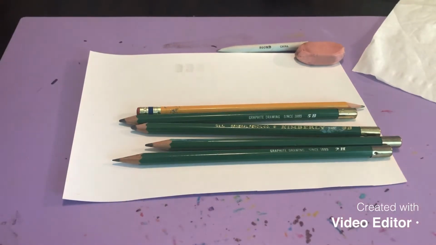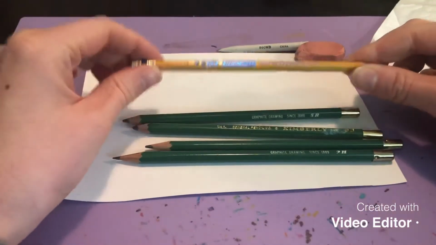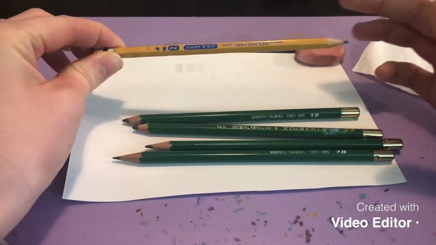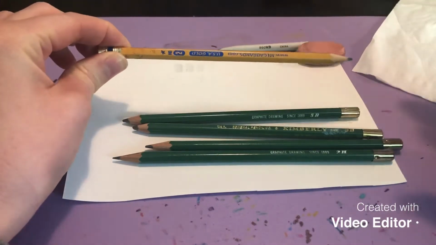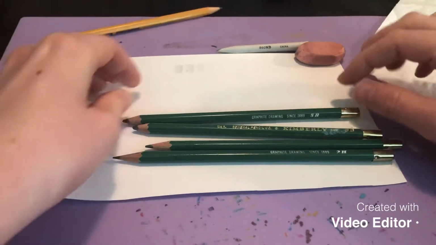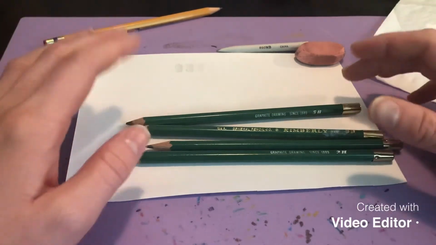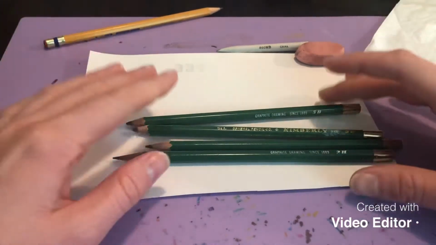So if you can see, I have a bunch of different pencils. If you just have a regular pencil, that's totally fine. That's what I'm going to be using, but I know some of you told me that you actually have artist drawing pencils, so I quickly wanted to go over those if you wanted to give them a try.